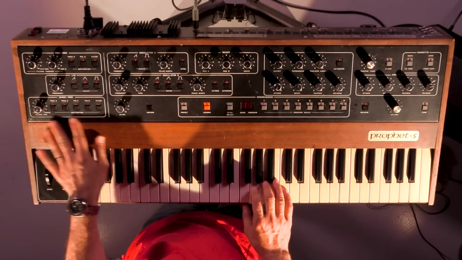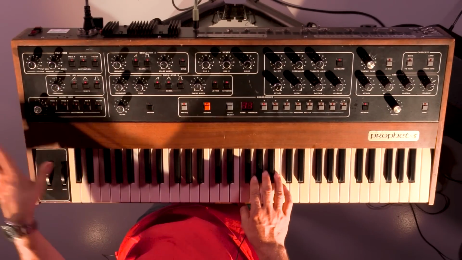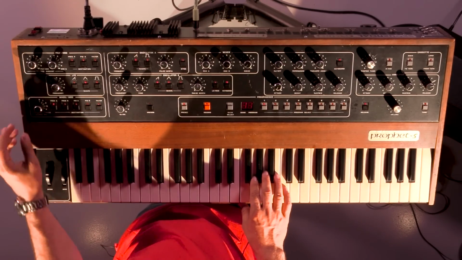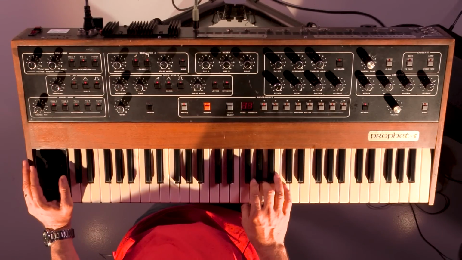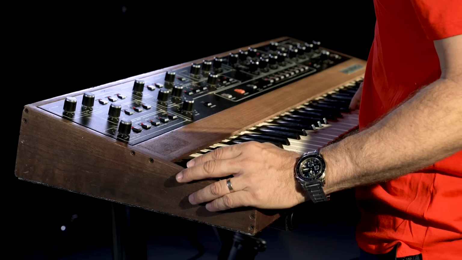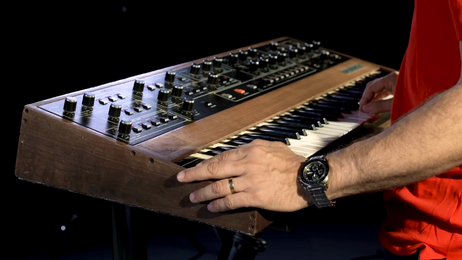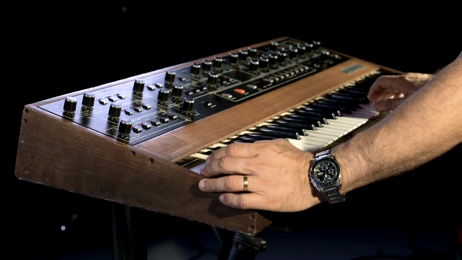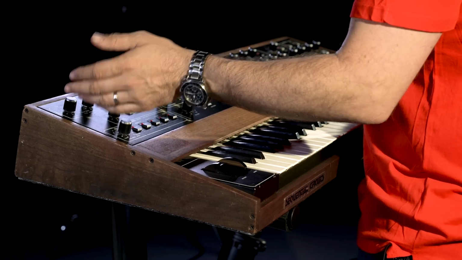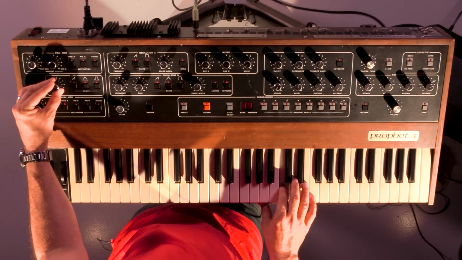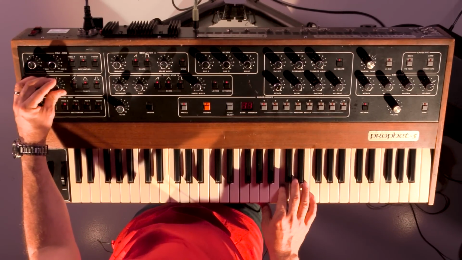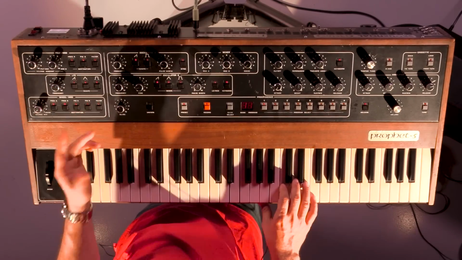So basically here on the modulation wheel, you can decide what to assign. So you can go for the modulation of the oscillator A, or oscillator B, or both of them. And of course here you got the LFO, so you can decide the frequency of the LFO. You can decide the shape of the LFO.